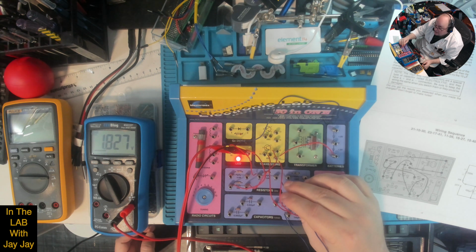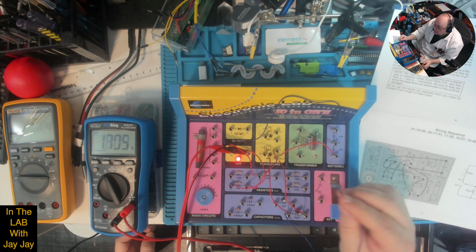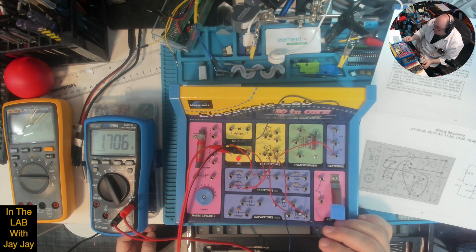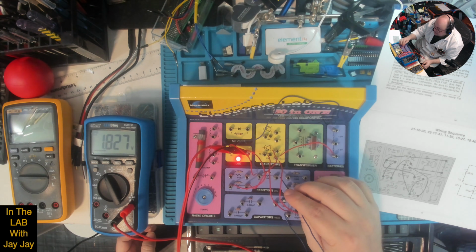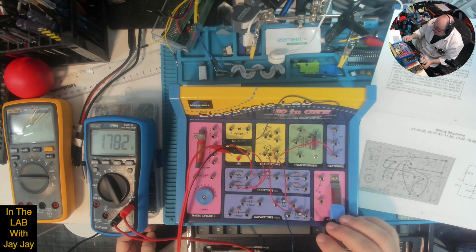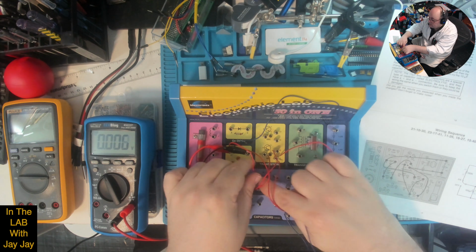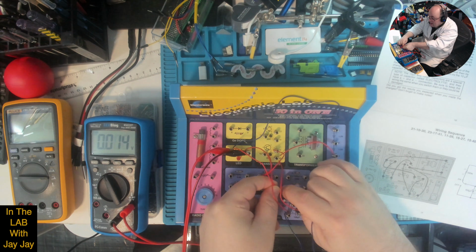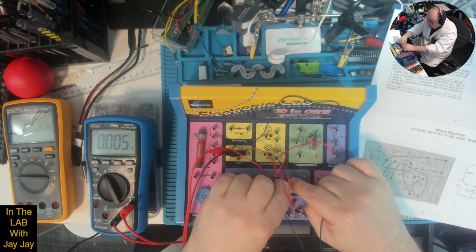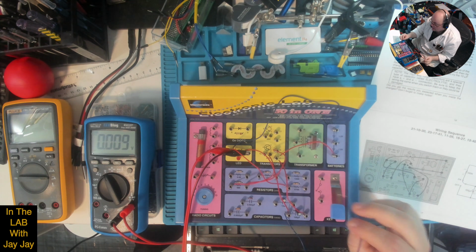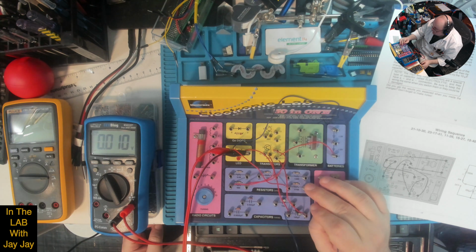Okay, so with the 10K resistor, it charged up to full brightness very quickly. Very quickly indeed. So look at that, almost instantaneously at 10K. So we should probably see, if we switch it over to the 400K, that it charges really slowly. So let's see what happens now if we put that on there.